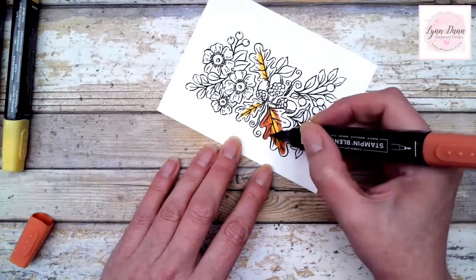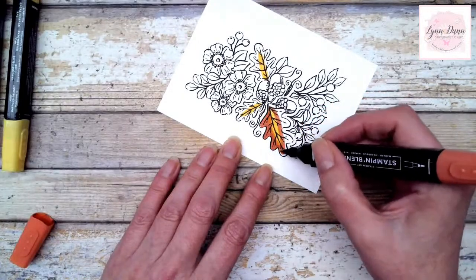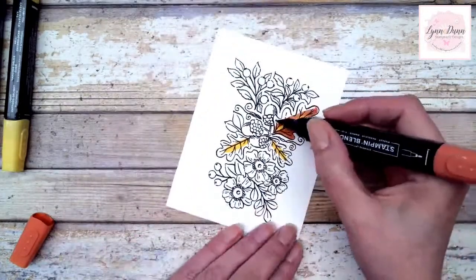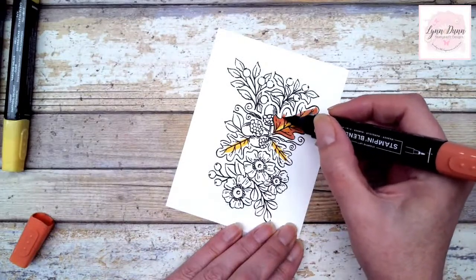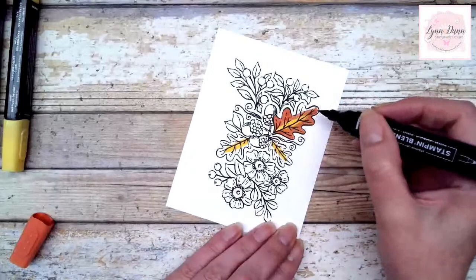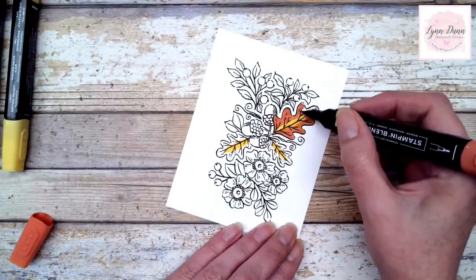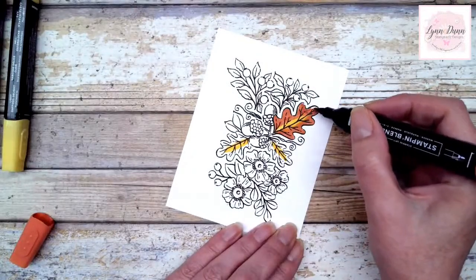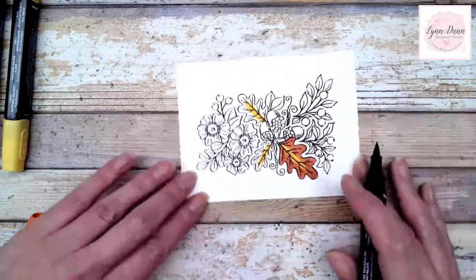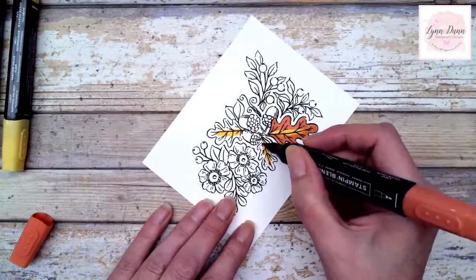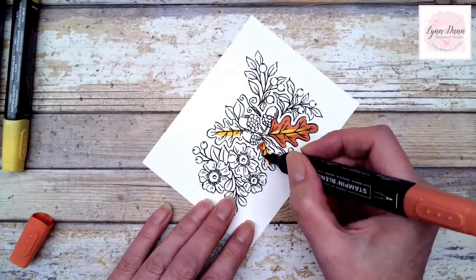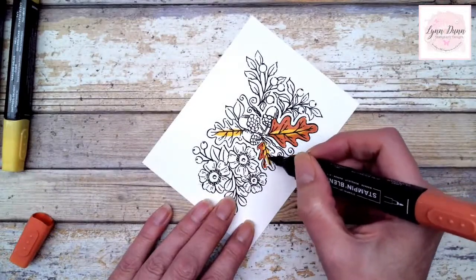When you're using the Stampin' Blends, you can use them just to color, and you can also use them just to add some highlights like this. By adding that light color first and then going around with my darker color, my Cajun Craze, it creates a fun little look with the leaf. That's how I colored all these little leaves here.